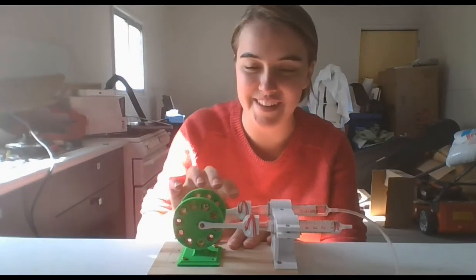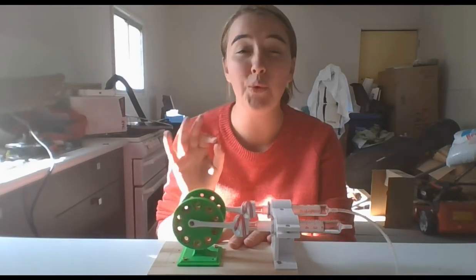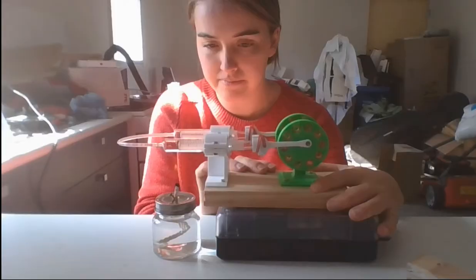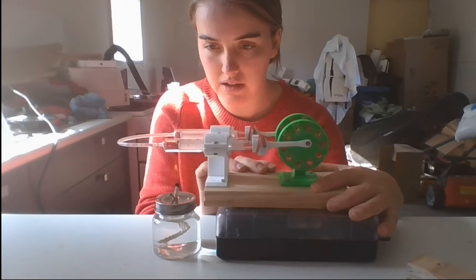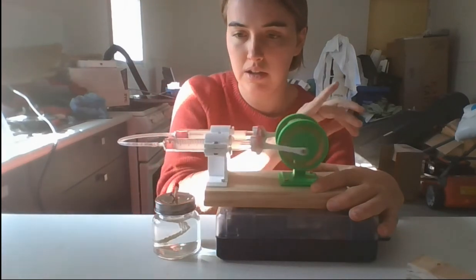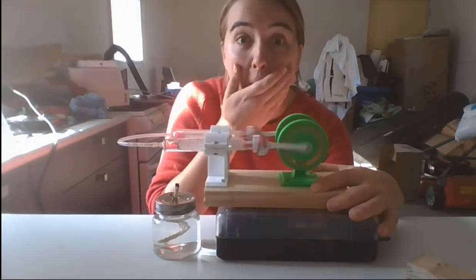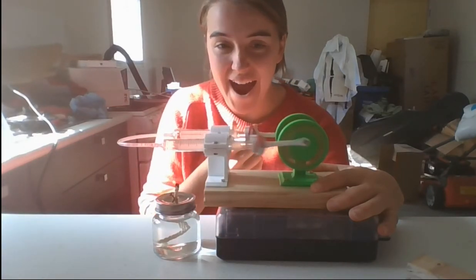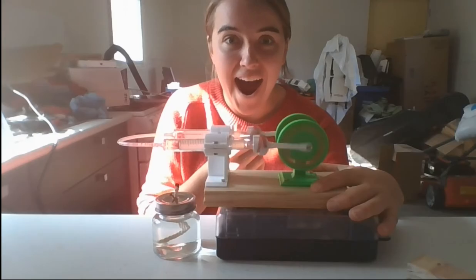Okay, moment of truth. Ooh, sweet, that is beautiful. With all these fixes in place, after trial and trial and trial, we came to this. Oh my god! Success!